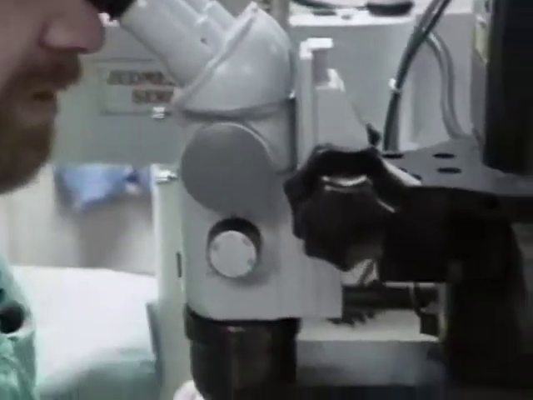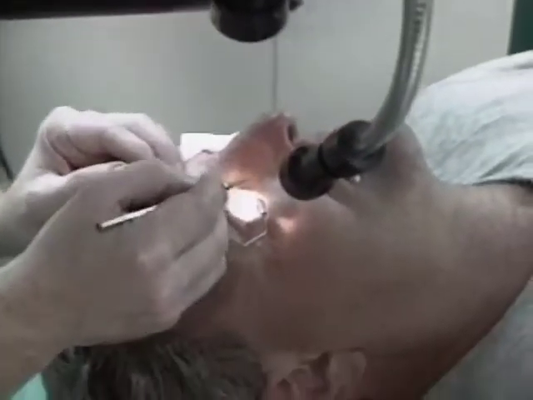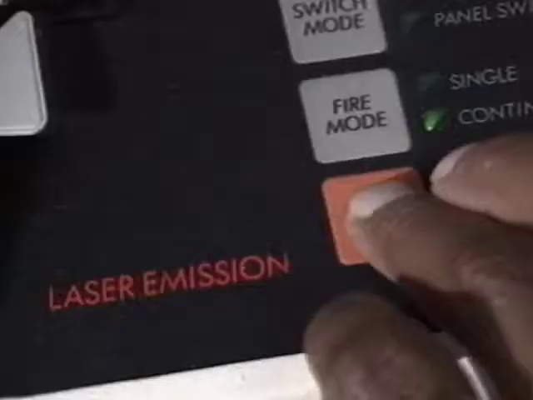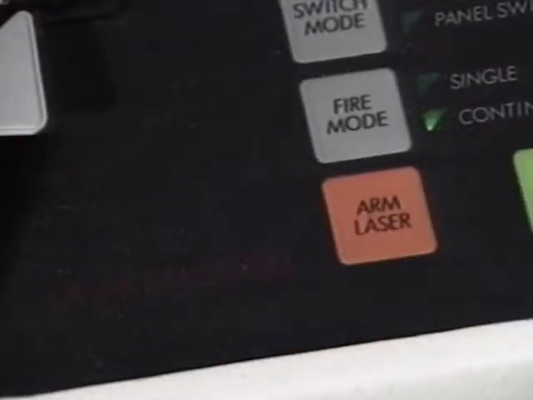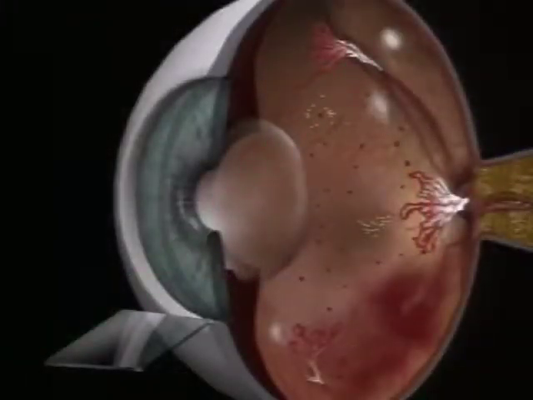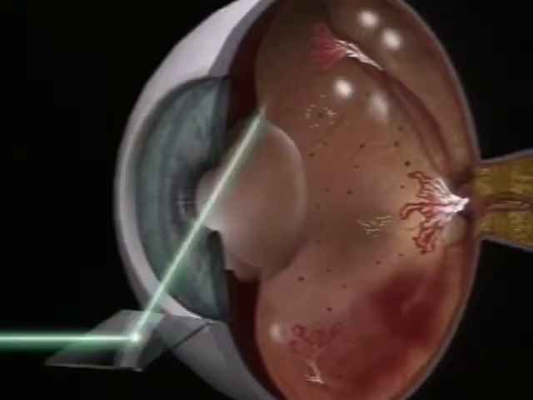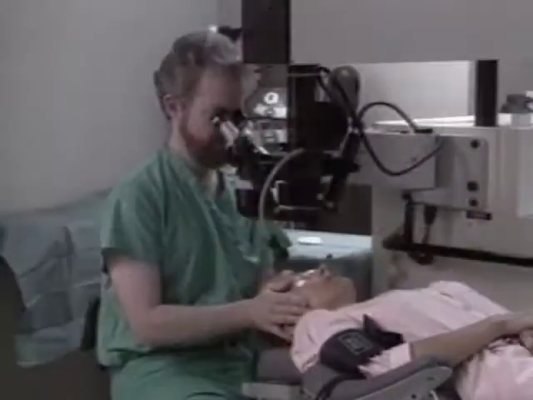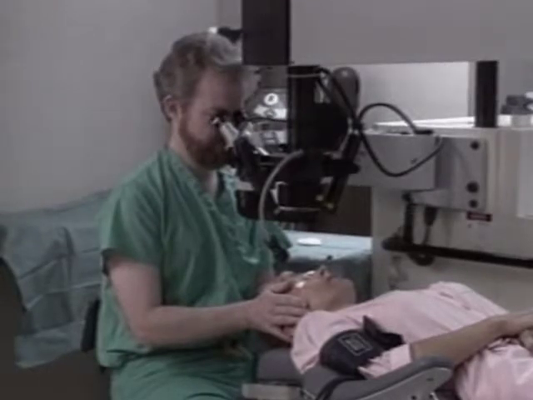Lasers are now used in many delicate medical procedures like eye and brain surgery. In many procedures, lasers have replaced scalpels because they're more precise and have the unique ability to heat as they cut. The heat seals the blood vessels as the laser cuts through them. This reduces blood loss during surgery.